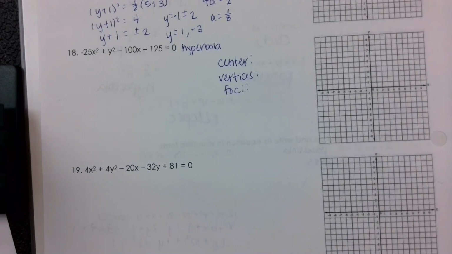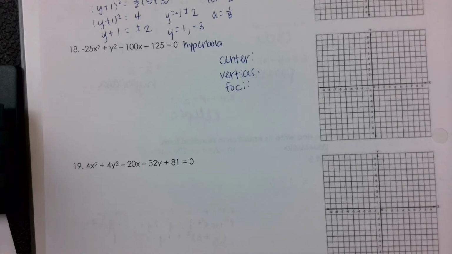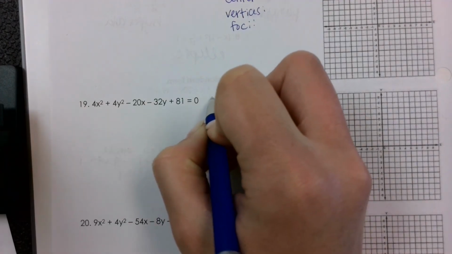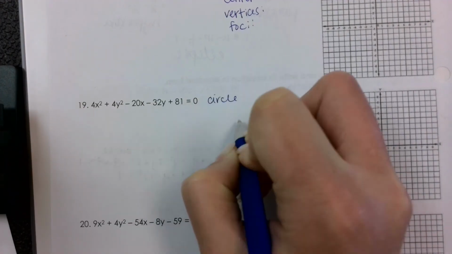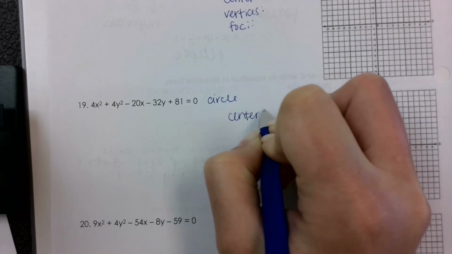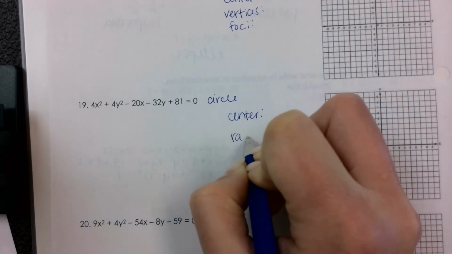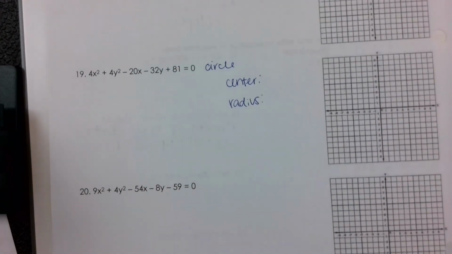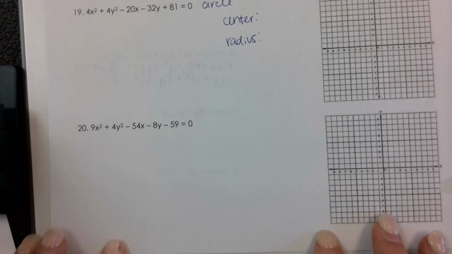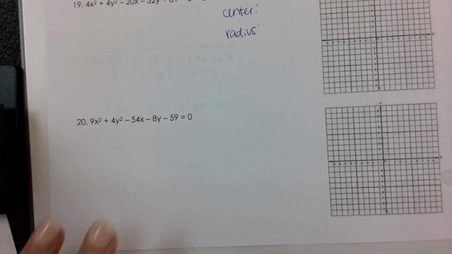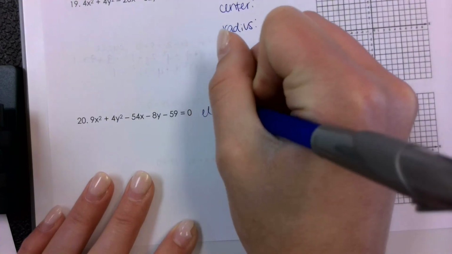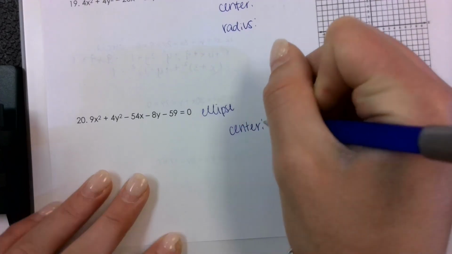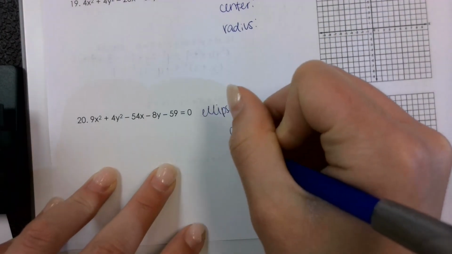For 19, what type of conic is that going to be? Circle, because you got x squared and y squared, and you have the same coefficient there. So that's a circle. So you're going to need your center, and we'll just do the radius, and that'll be enough on that one. Because that's basically all you need to grab it, right? And then for the last one, for 20, what's that going to be? Ellipse. So we'll need your center there again. And then we'll need the vertices and the focus again.